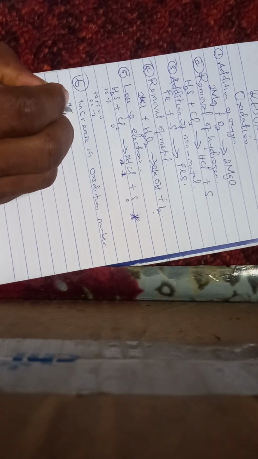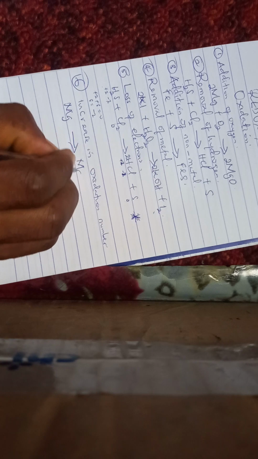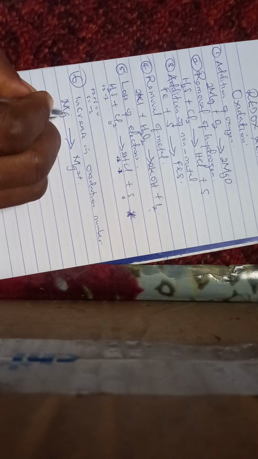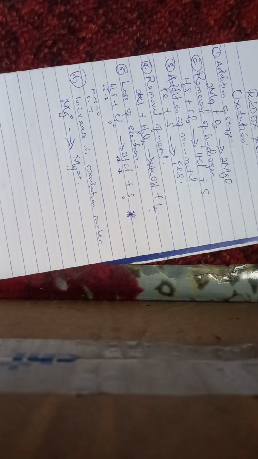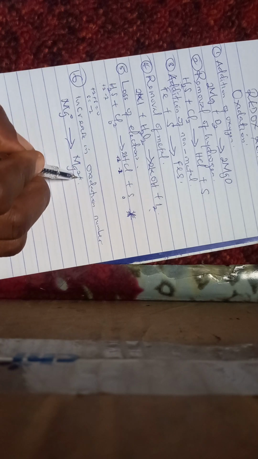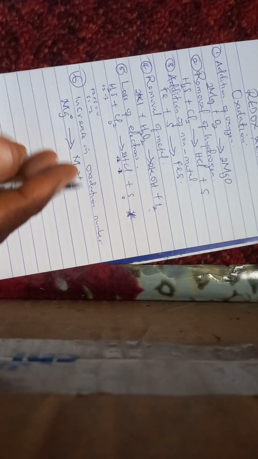Take for example this magnesium. If magnesium loses an electron, this is oxidation, loss of electron, as we have seen here. But this one is taking oxidation state of 0, and this one is taking oxidation state of +2. If oxidation occurs in chemistry, plus means losing.